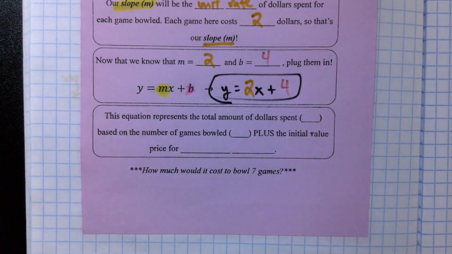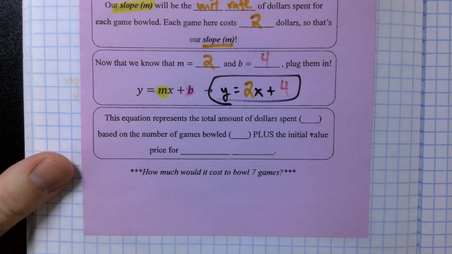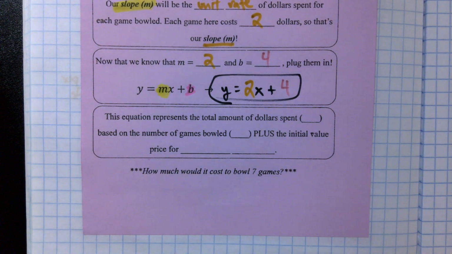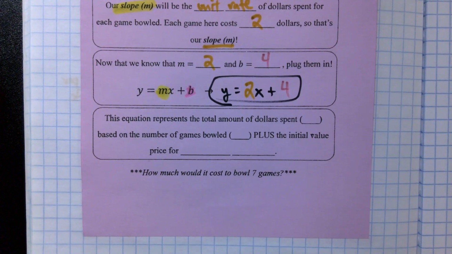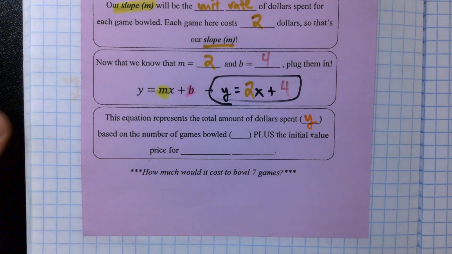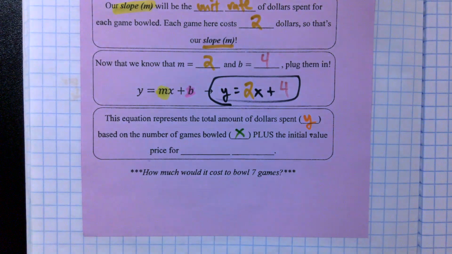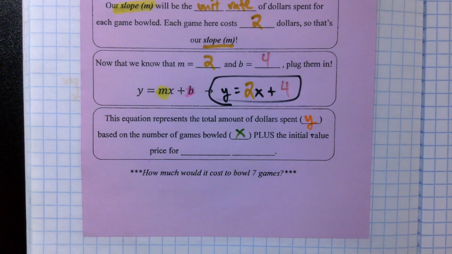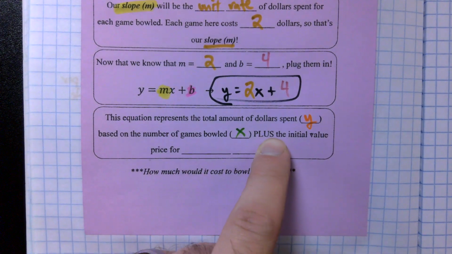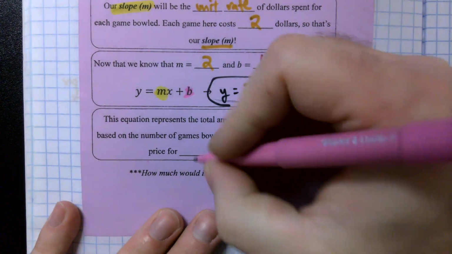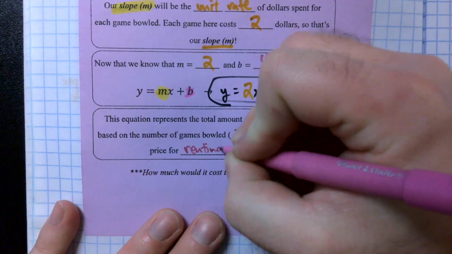And in this situation, my equation here represents the total amount of dollars spent. Is that my Y or my X? Total dollars spent. Is that Y or is that X? Look at the table. That's my Y. Based on the number of games I've bowled, that's my X. Plus the initial value, the price for renting my shoes. That's all it is.